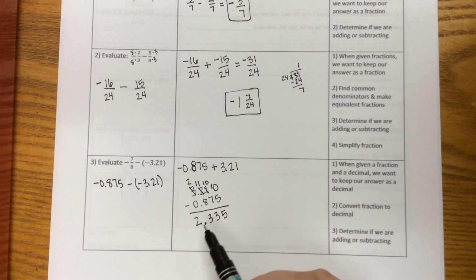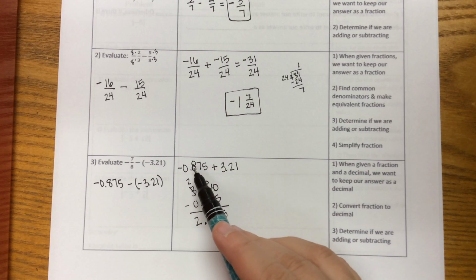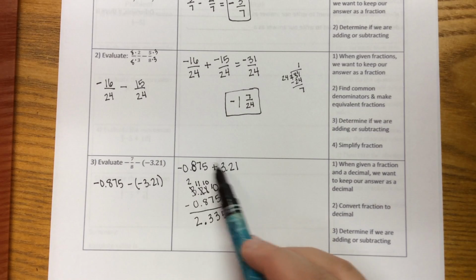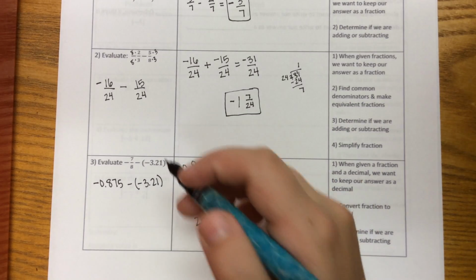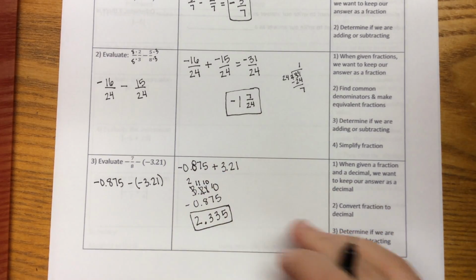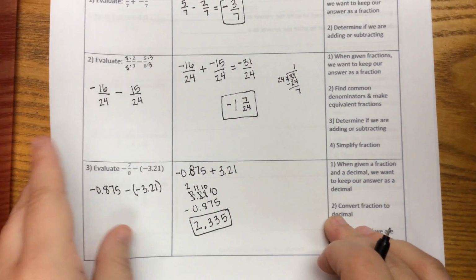So now I need to decide, did I have more positives or negatives? I had positive 3 wholes, and this was negative 0 wholes, so I had more positives. So this is my final answer. Okay, back side.